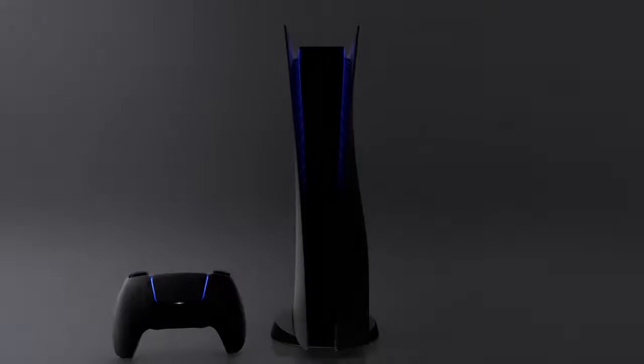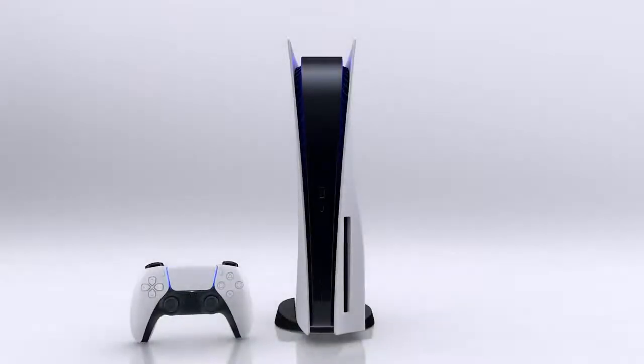Our second major PlayStation 5 system software update is rolling out globally alongside new features coming for the PlayStation app, the PS Remote Play app, and PlayStation 4. Here are 8 things you need to know.